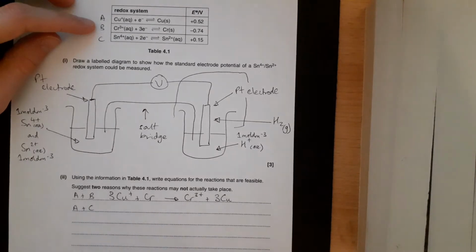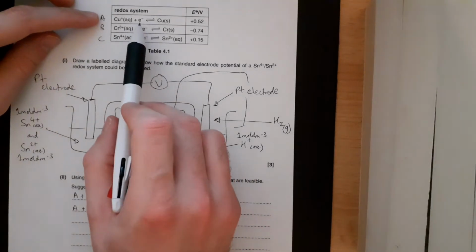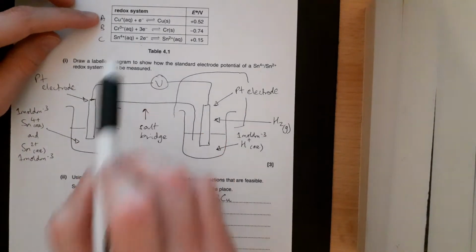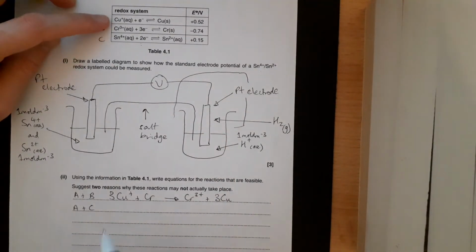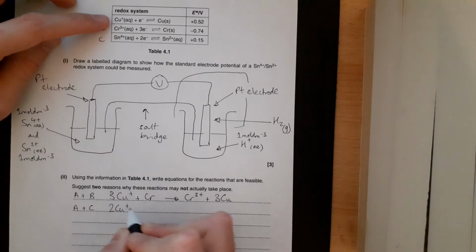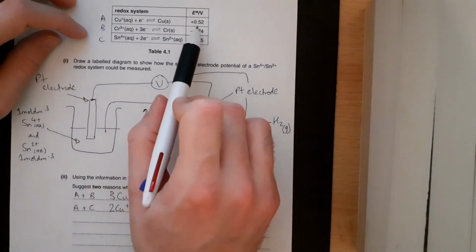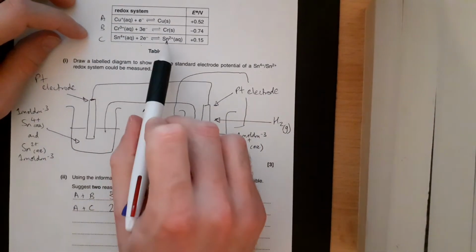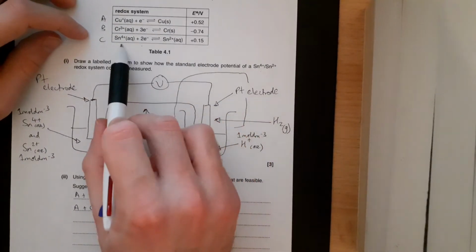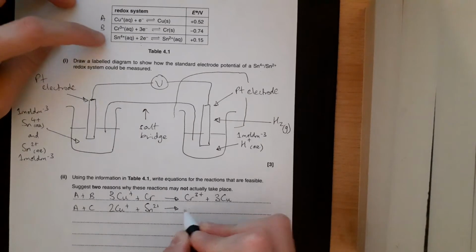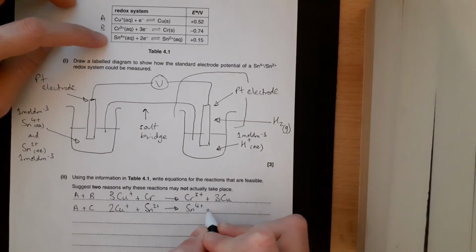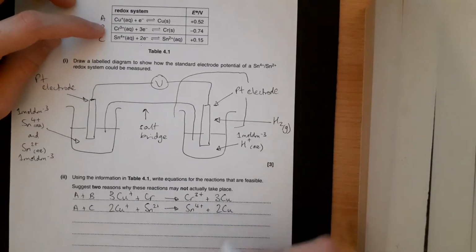We do A and C. Then again, A is the more positive one, and we're going to have to multiply it by 2 this time to make the electrons balance out. So we're going to have 2Cu plus Sn2 plus. So again, because this is more positive, it's going from left to right. This one's more negative, so it's going from right to left. It's going to make Sn4 plus 2Cu. And again, we've got a 2 plus and 2 plus, so a 4 plus charge here and a 4 plus charge here.